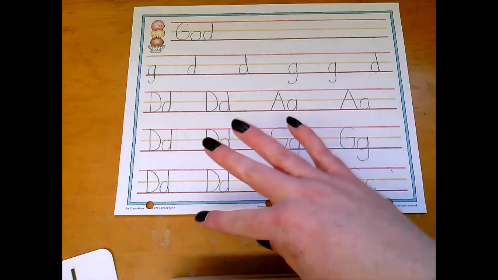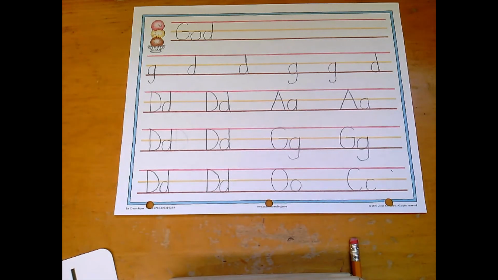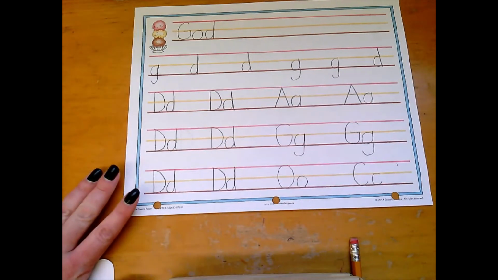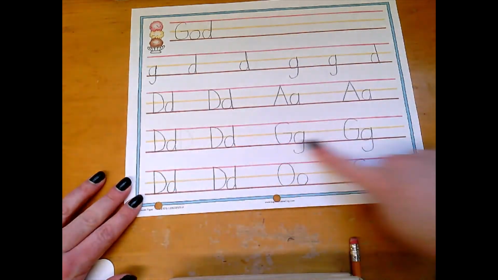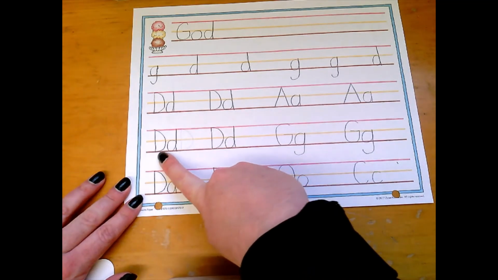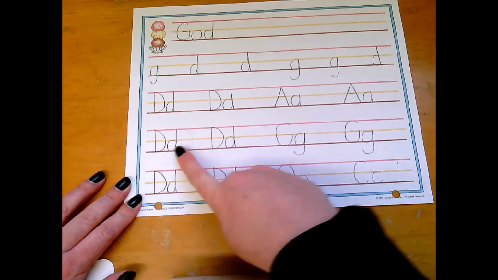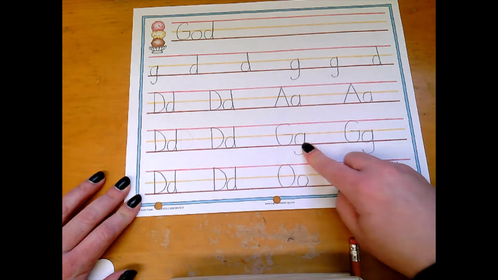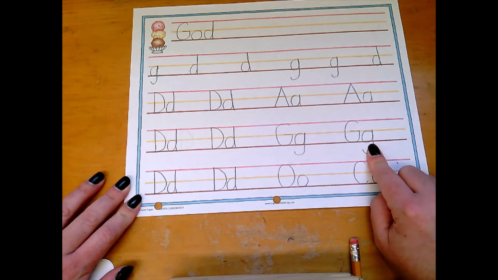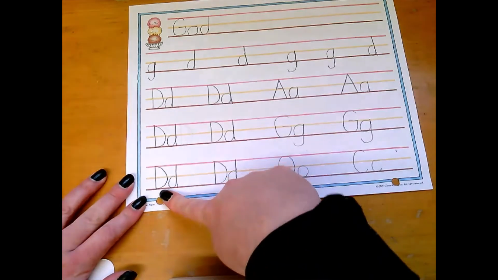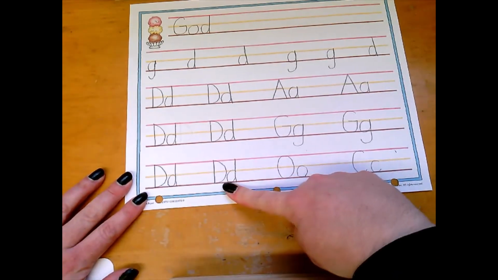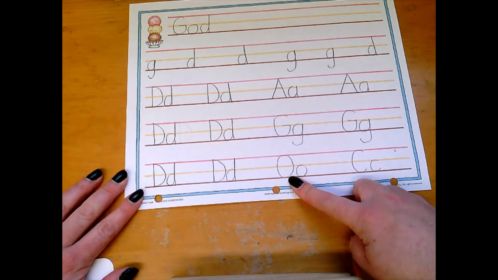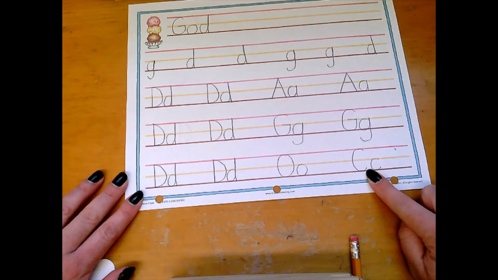Okay, so now that you have all of those letters, I forgot to check the second row, and we have to check the third row. Oh my goodness. So on the second row here, you should have written D, that says D. D that says D, G that says G, G that says G, D that says D on the bottom, another D that says D, the letter O that says A, and the letter C that says K.